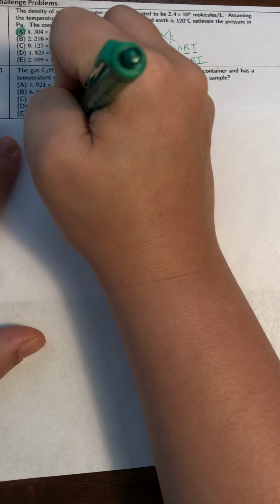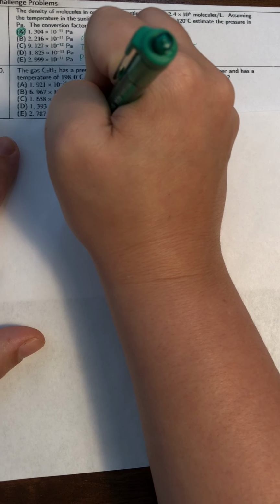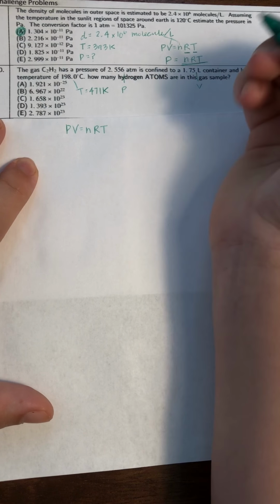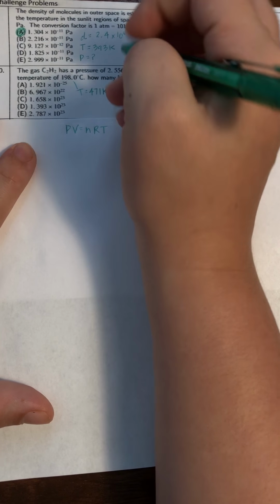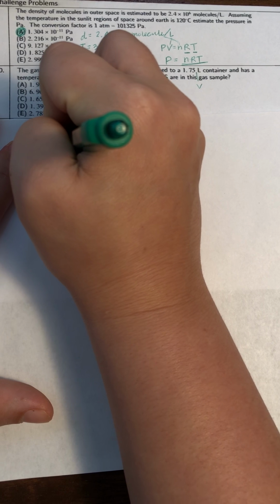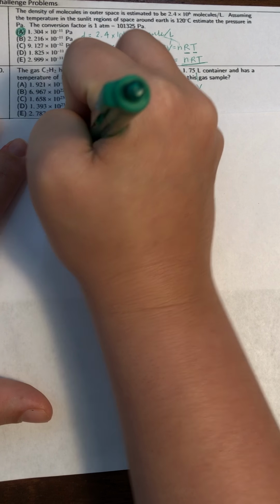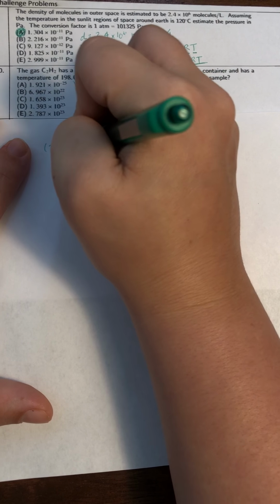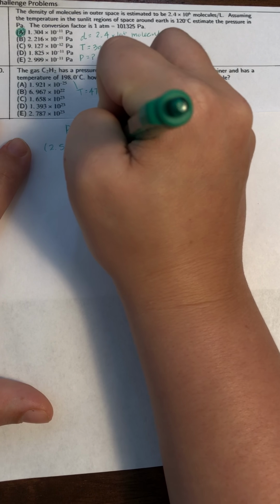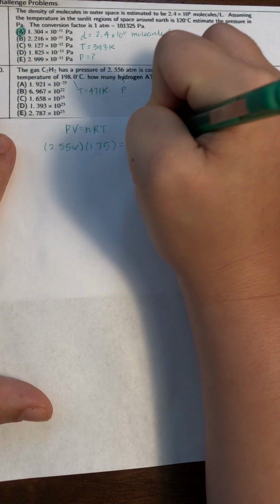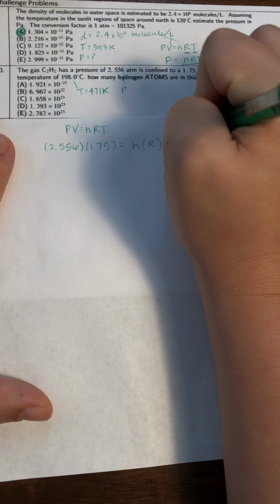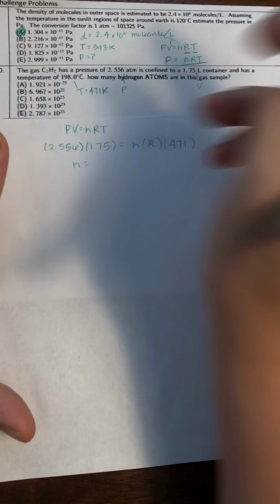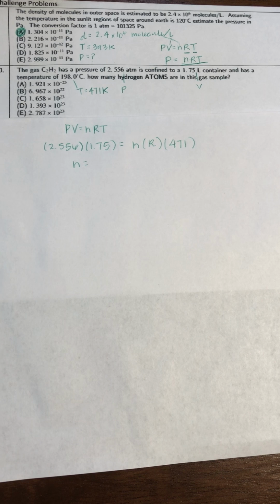All right, so I'm going to use PV equals nRT. I'm going to go ahead and plug in what I know and solve for moles. R is 0.0821. All right, use your calculator.